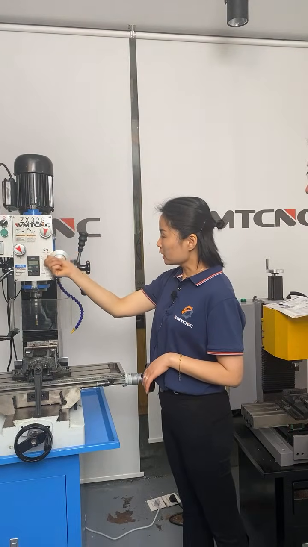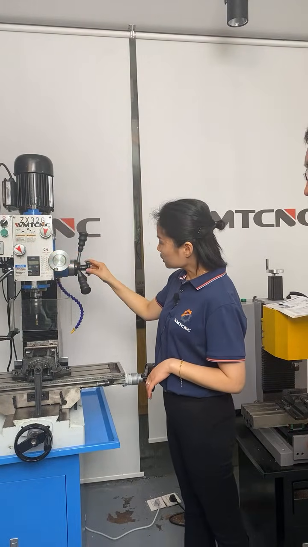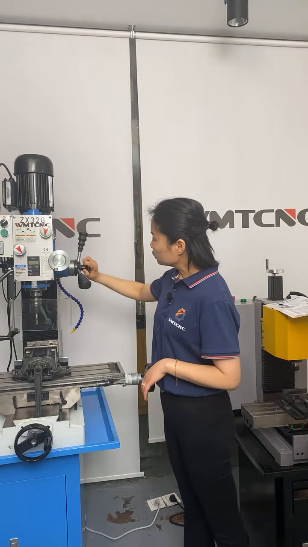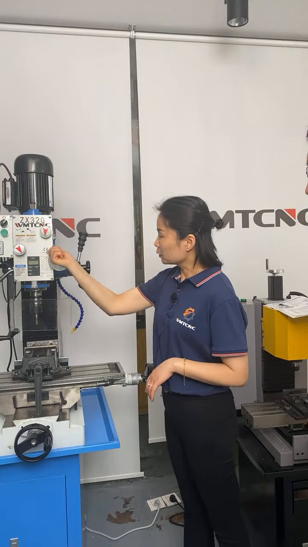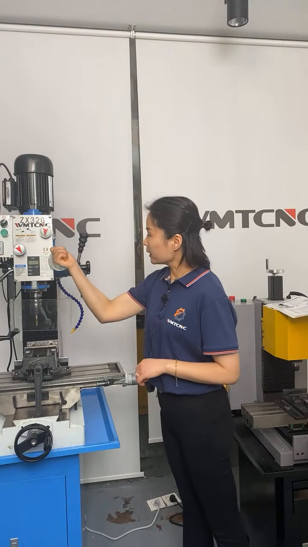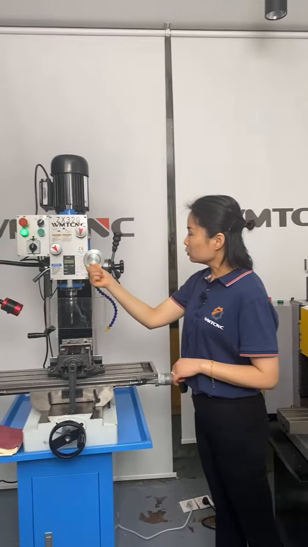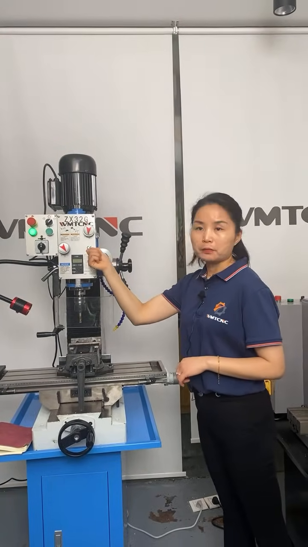So this is another very good function. There is a switch for loosening. They can do this, and then lock. They can do micro feeding. So this is a very useful function when you do machining.